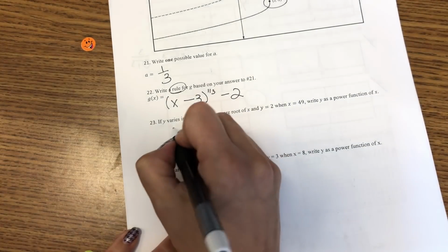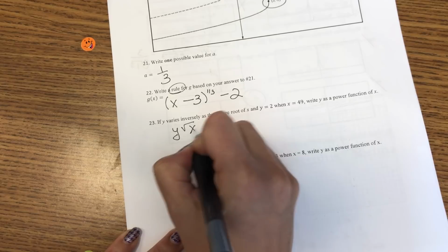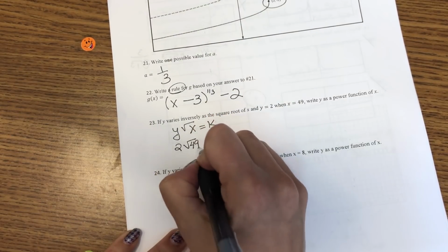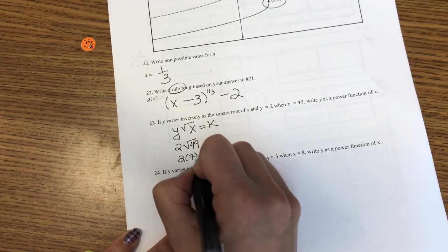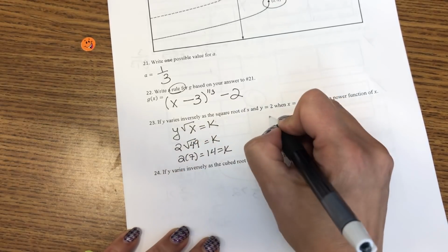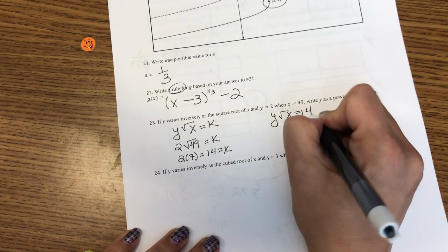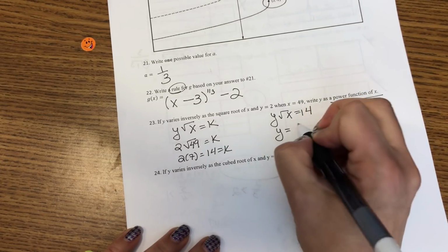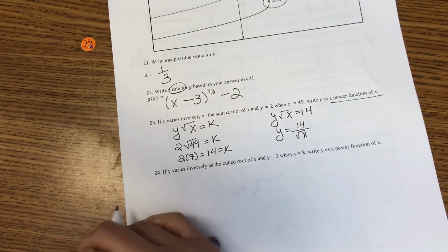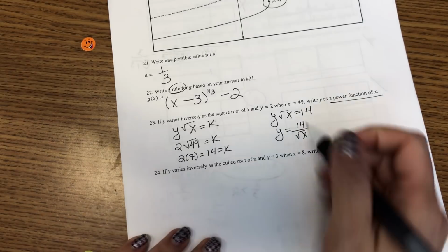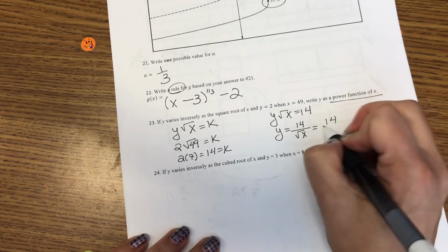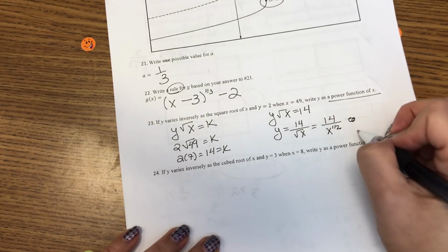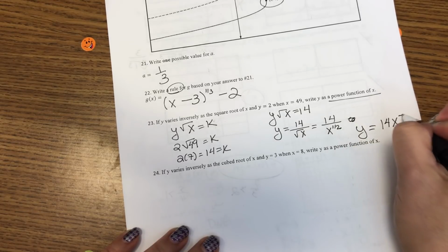Y varies inversely with the square root of x, means that will equal a constant. Y is 2, x is 49. So that is 14 for k. So this is a good equation, it's just not a power function yet. So I have to isolate the y by dividing the square root of x to the right-hand side. Then I have to change that to an exponent. Then I need to make it so it's not in the denominator. So my final answer is going to be 14x to the -1/2.